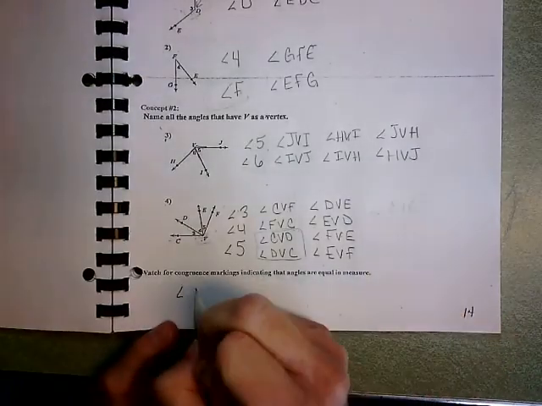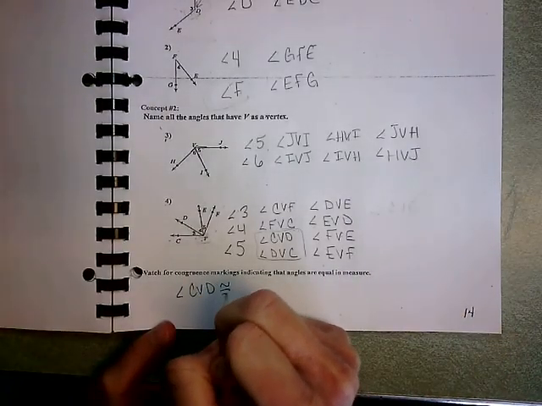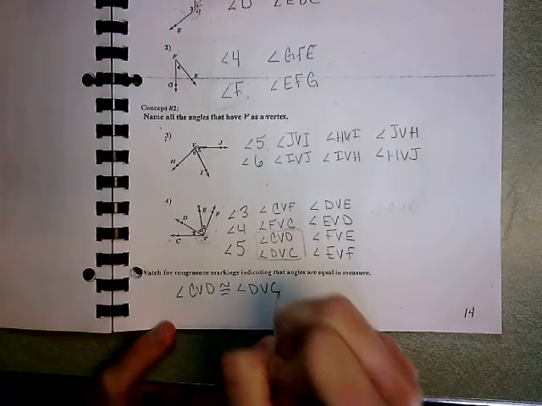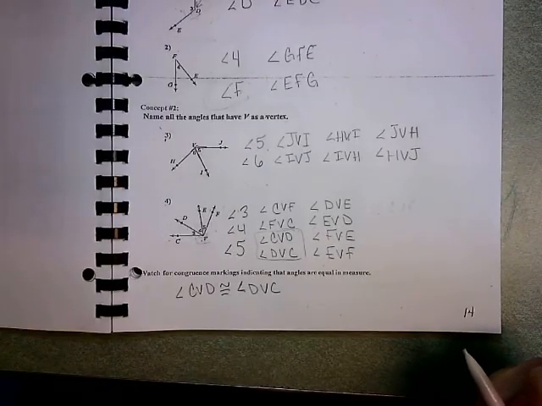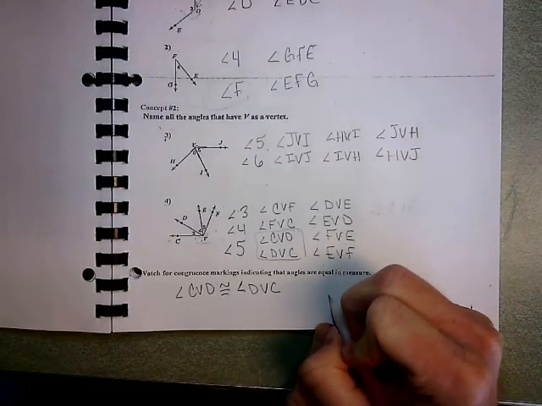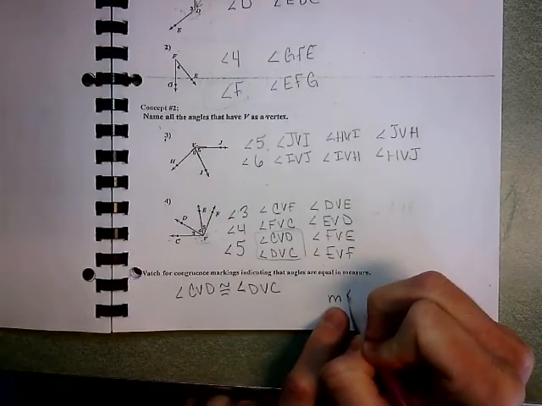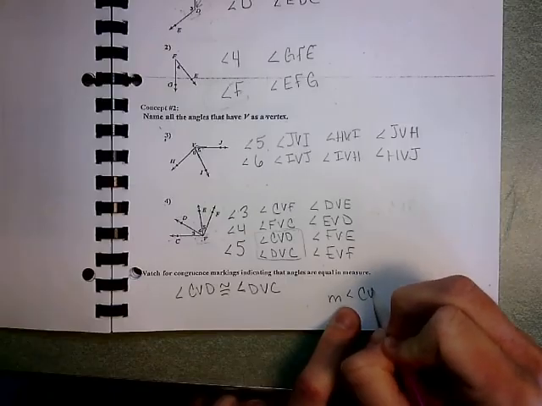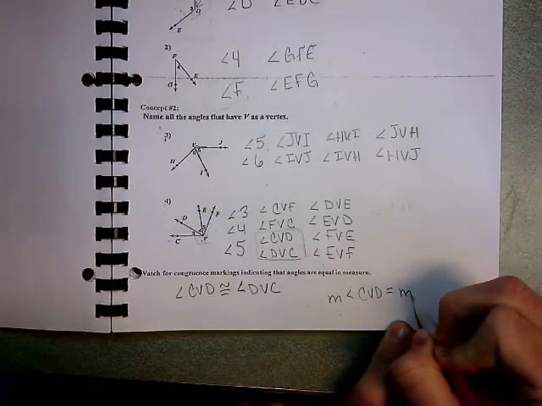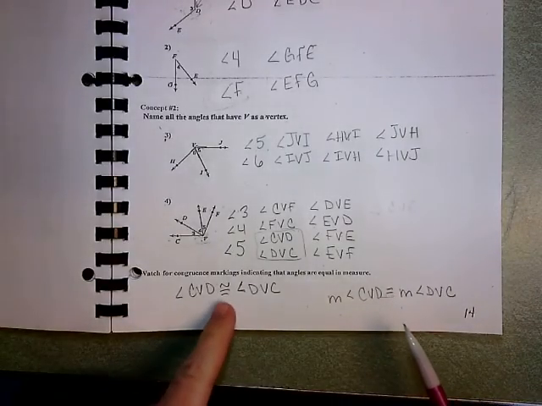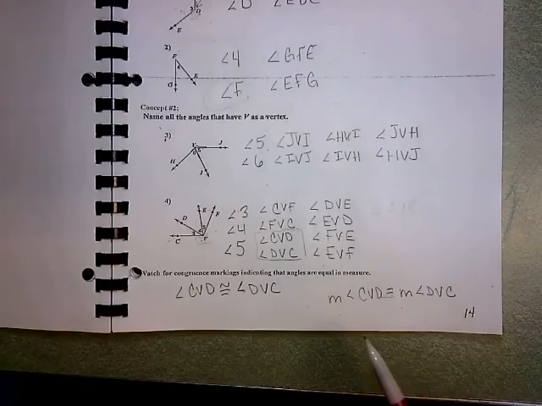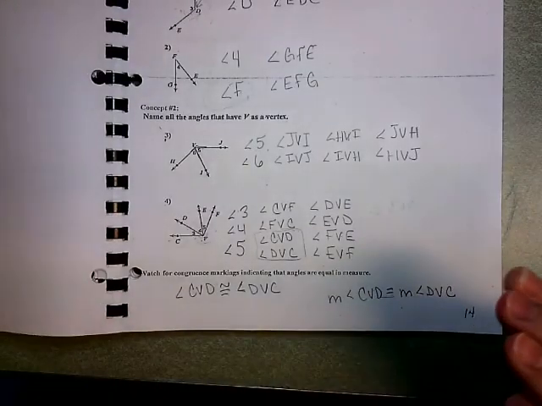All right, so we can say that angle CVD is congruent to angle DVC. So I'm only using just the angle symbol, not the M. Now, if you want to say they are equal in measure, we use the M now. So the measure of angle CVD is equal to the measure of angle DVC. Okay, so now we're talking about measures and numbers, then that's when we use equality, an equal sign versus a congruent sign. All right, so let's go on to the next page.